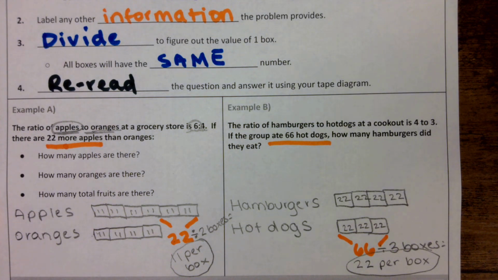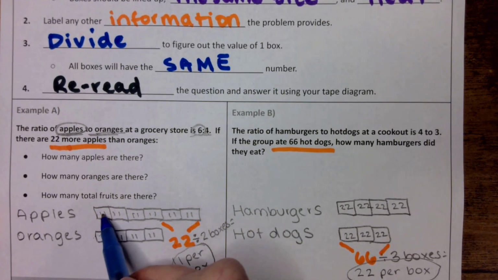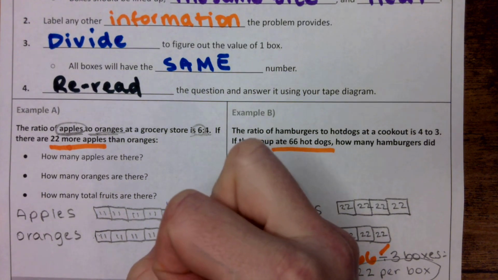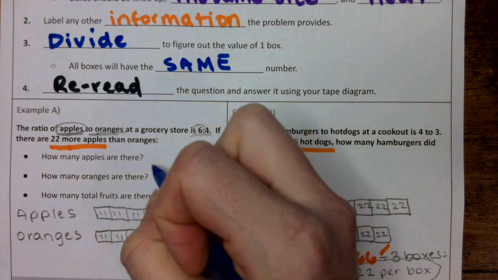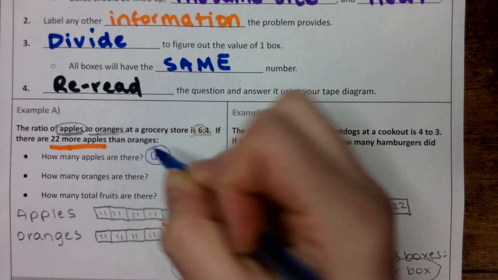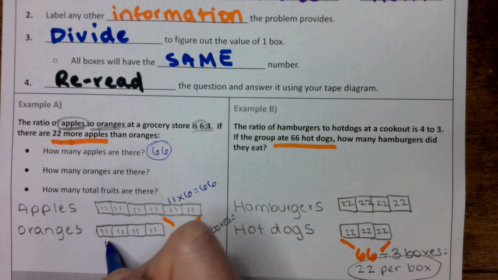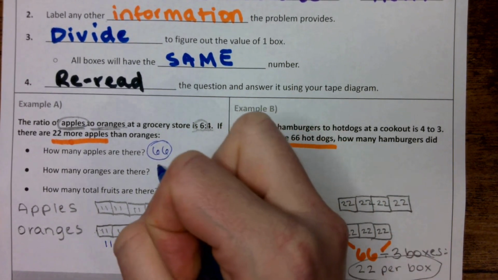So in example A, it says, how many apples were there? Well, these boxes represent our apples. We have 1, 2, 3, 4, 5, 6 boxes of 11. 11 times 6 is 66. So there are 66 apples. Oranges, we have 4 boxes of 11. 11 times 4 is 44.